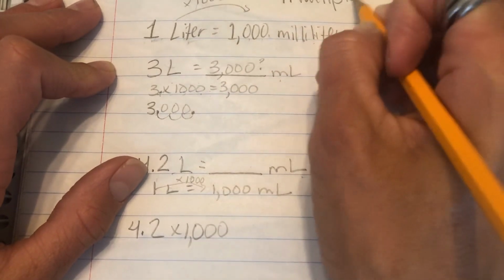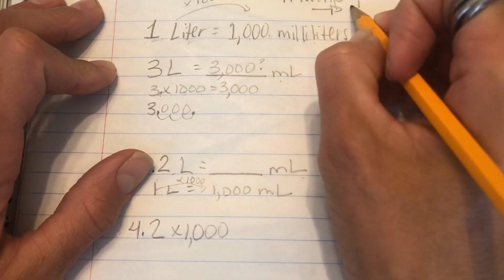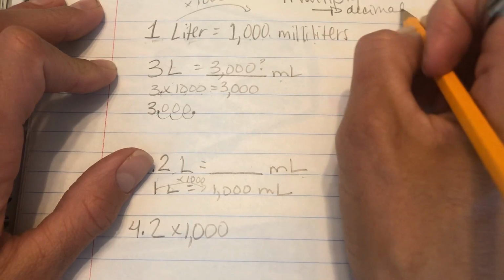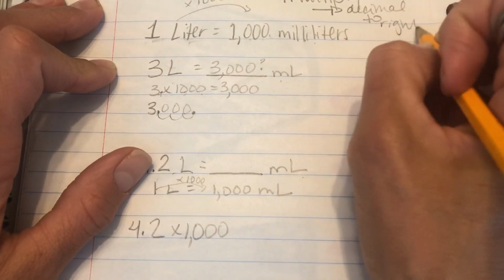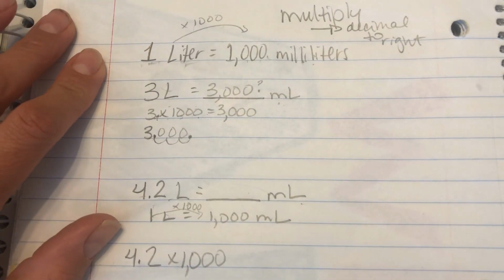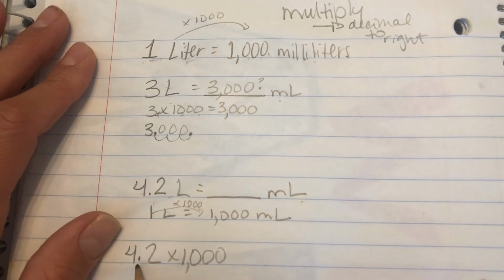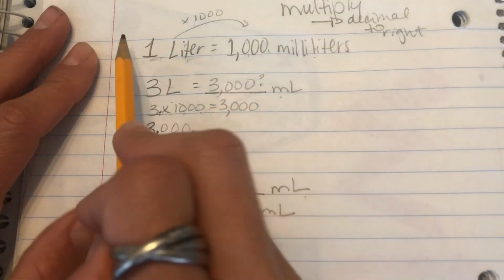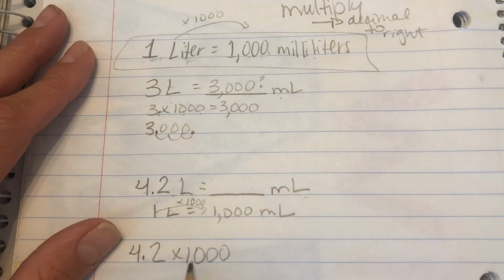If you are going to multiply, move the decimal to the right, if you have a decimal in your problem. Okay, multiply, decimal to the right. So obviously the division would be opposite, right? To the left. Okay, but we're not doing that yet.